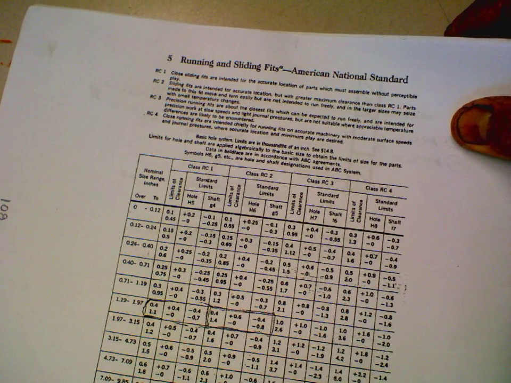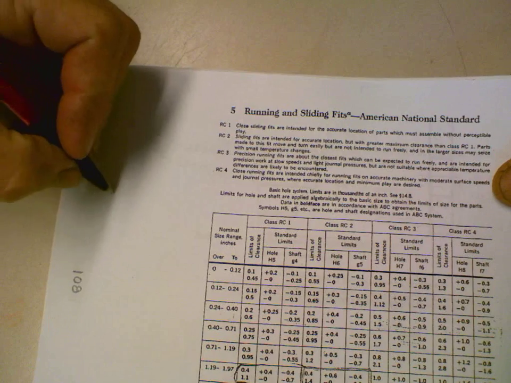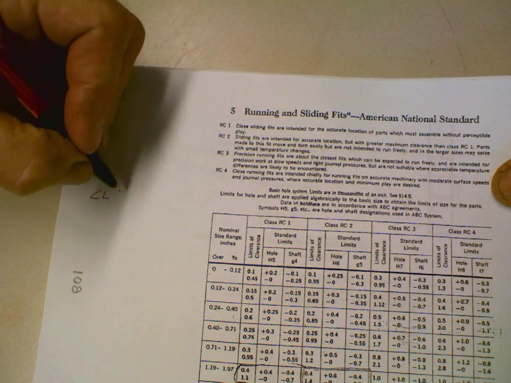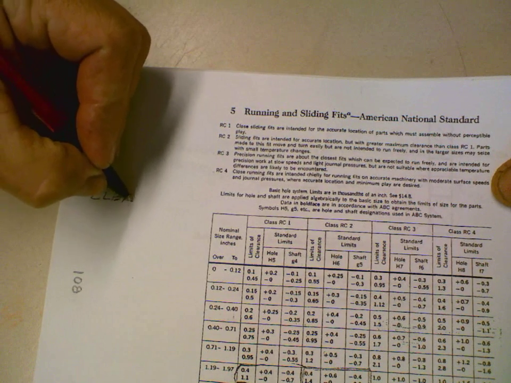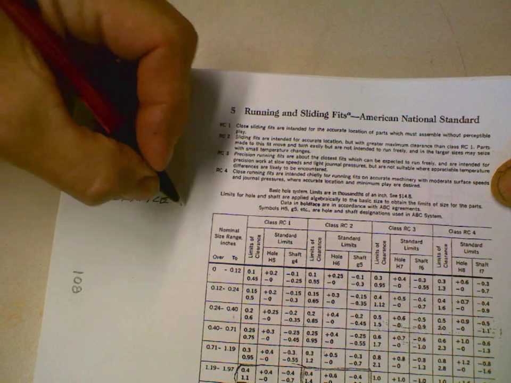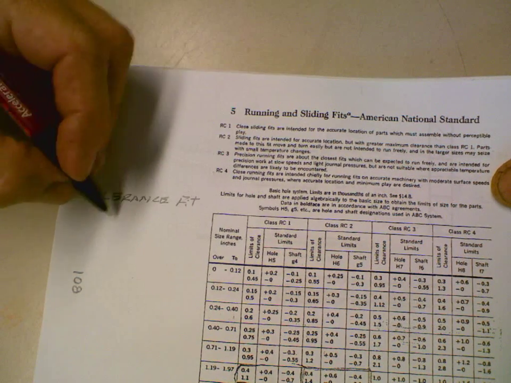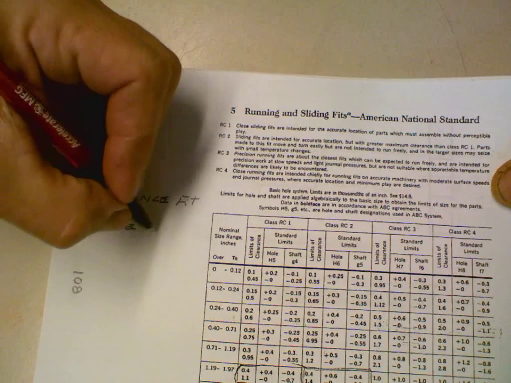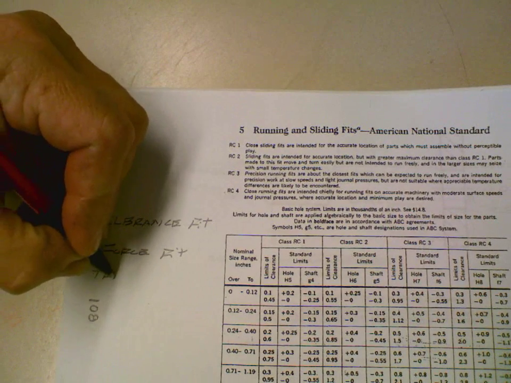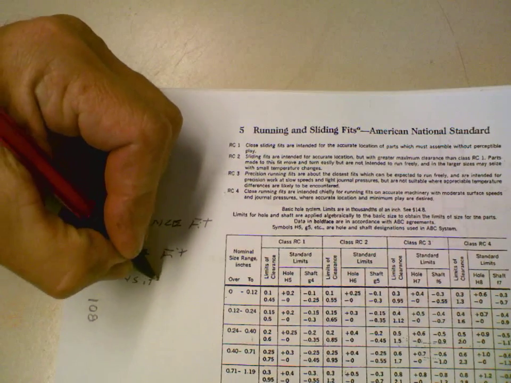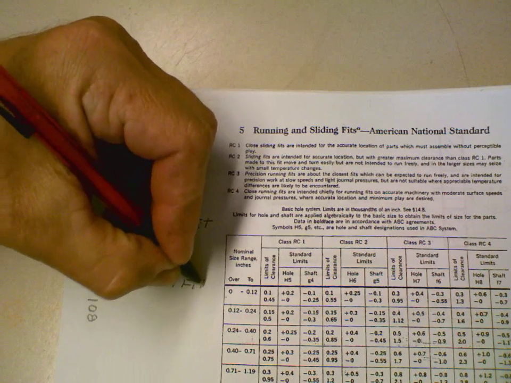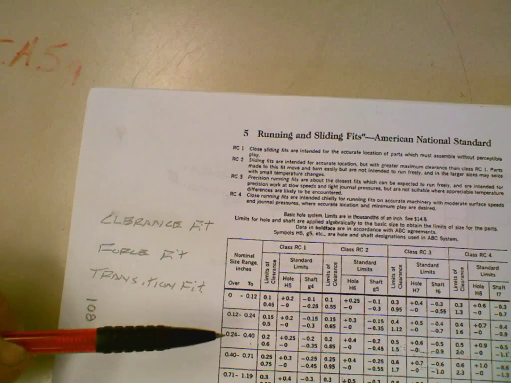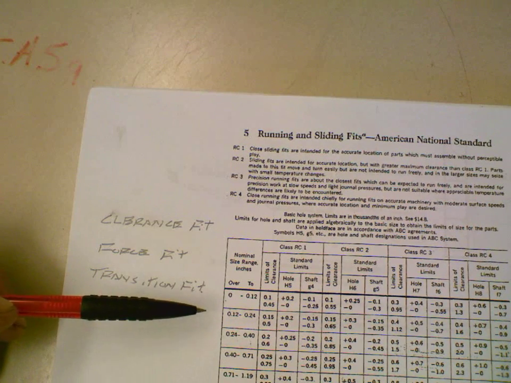We're going to look at the clearance fit, we're going to look at force fit, and then we're also going to look at transition. And show you how to use these charts here to come up with some of these sizes.